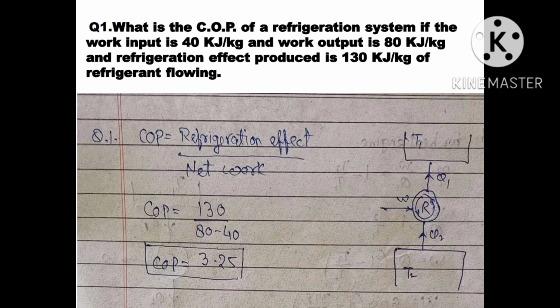So guys, today we are going to discuss some more numericals related to COP of refrigeration. So let's see the question number 1. What is the COP of a refrigeration system if the work input is 40 kJ per kg and work output is 80 kJ per kg and refrigeration effect produced is 130 kJ per kg of refrigerant flowing?